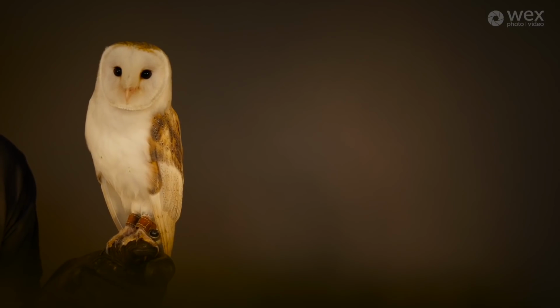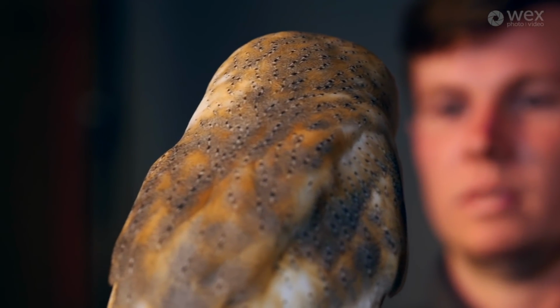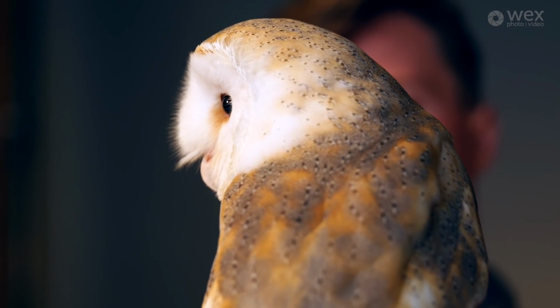I've got a model on set, which is a barn owl called Alfie. Interestingly enough, it's one of our endemic species here. What's amazing about them is they make no sound when they fly. They've got this nanotechnology that makes them quiet.